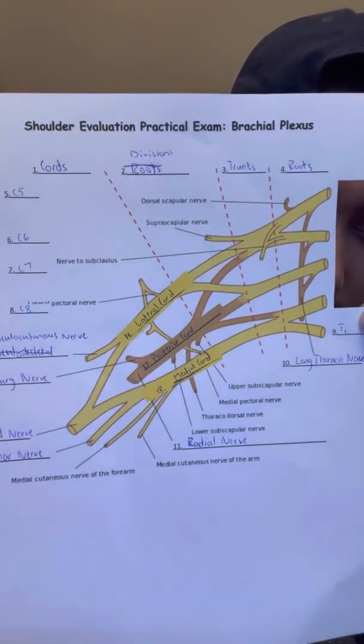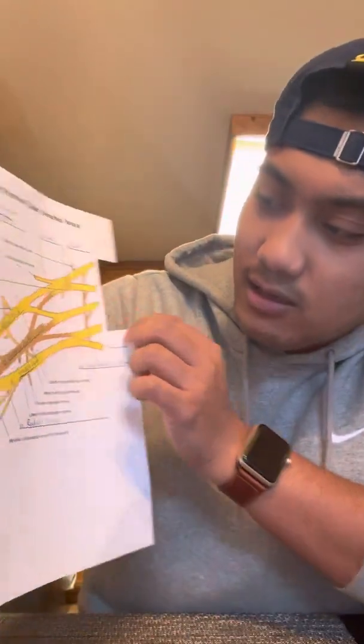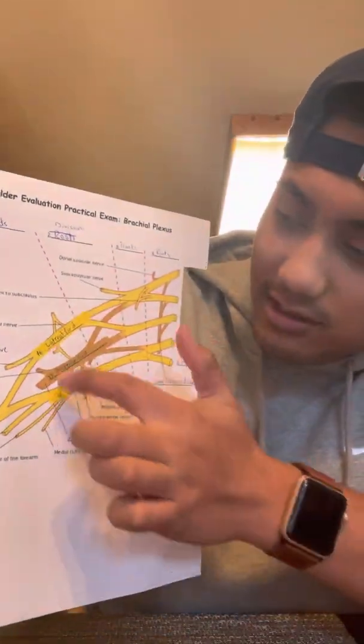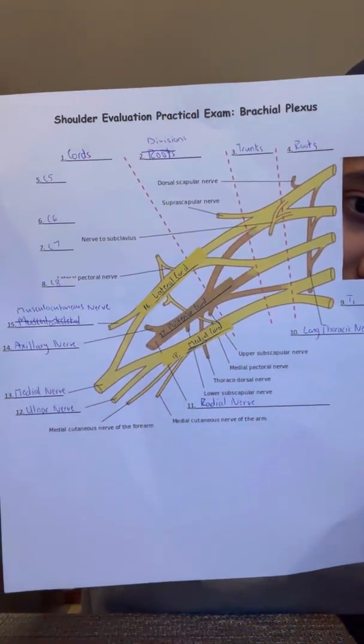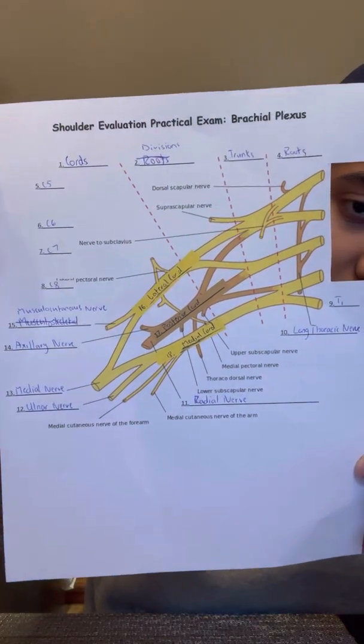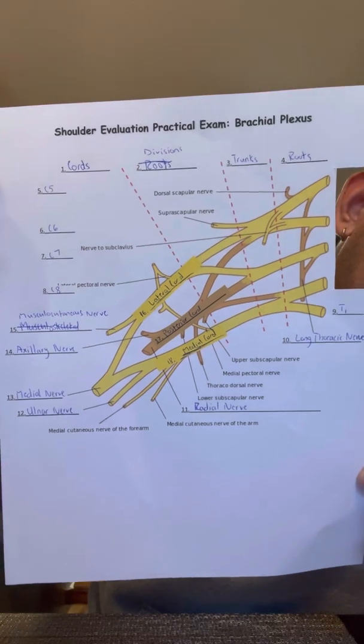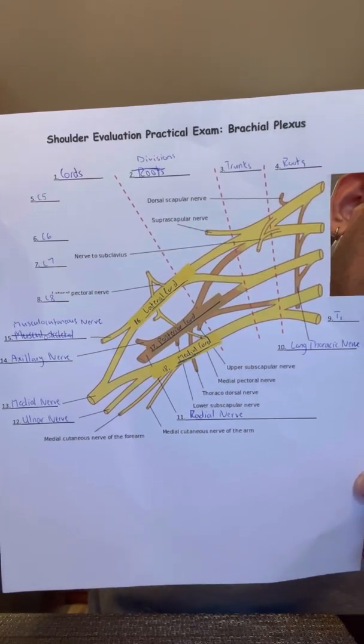And I had to draw in numbers 16 and 18, for lateral and medial cord, because it wouldn't print out for some reason. I think this is good enough.